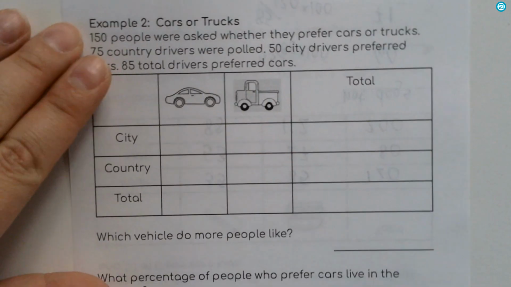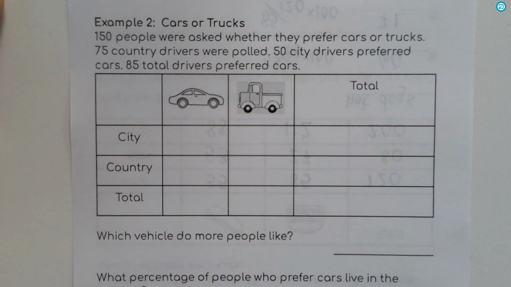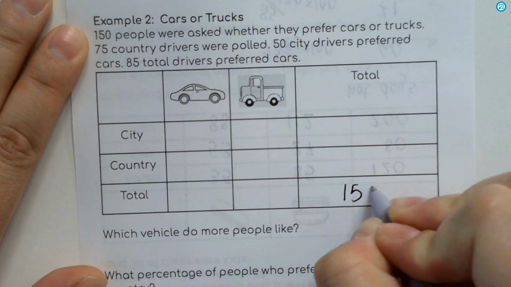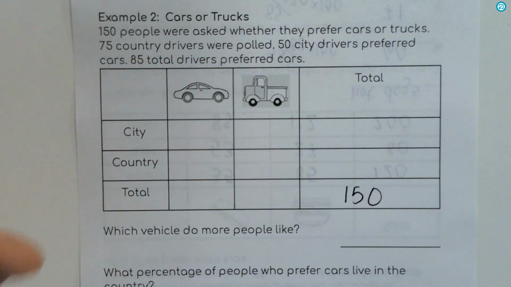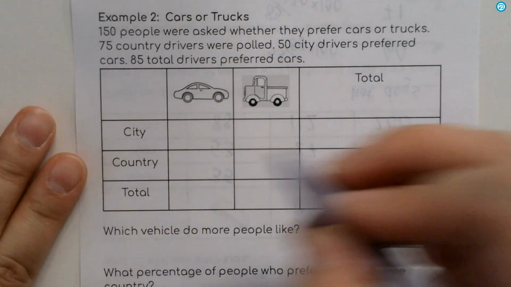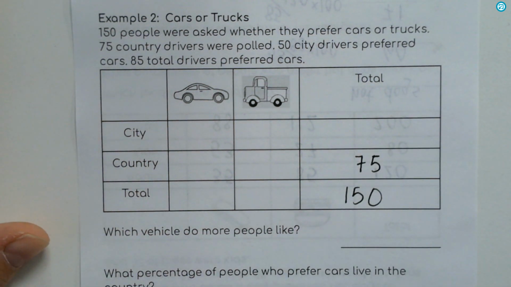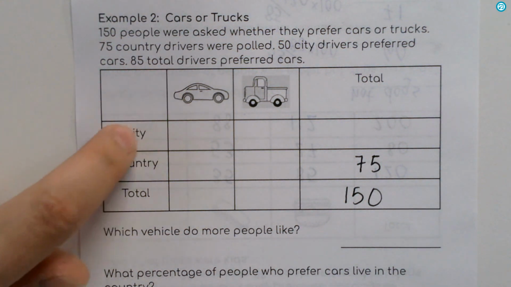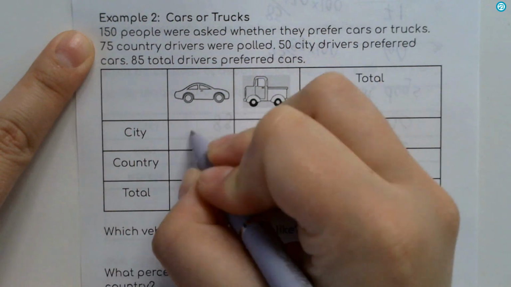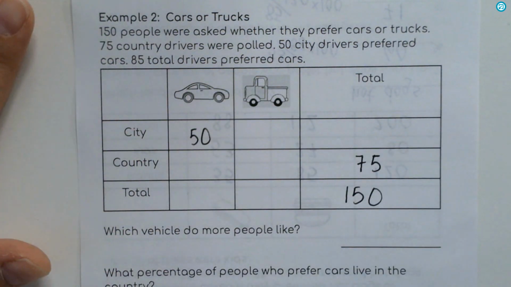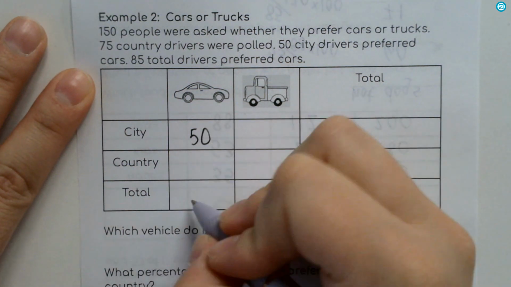Okay, cars or trucks? 150 people were asked whether they prefer cars or trucks. So that means our total of totals is 150. 75 country drivers were polled. So 75 people that live in the country. So that's our total for country. 50 city drivers preferred cars. So for city cars is 50. And then 85 total drivers preferred cars. So cars total is 85.